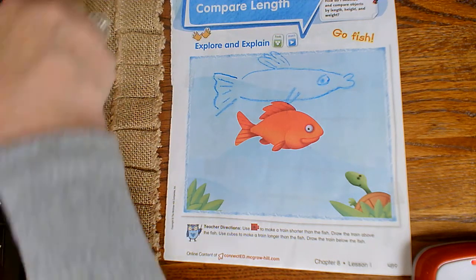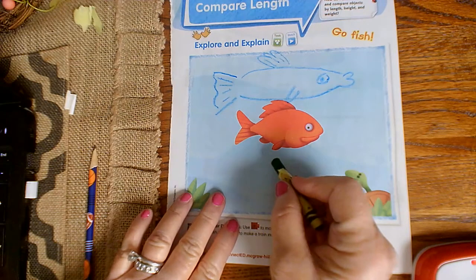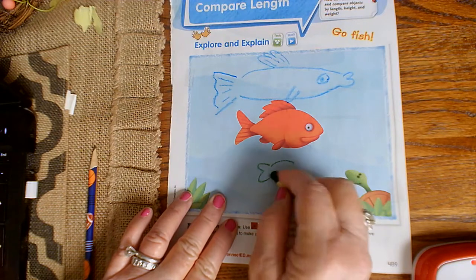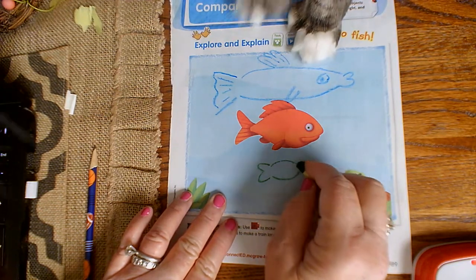Having to peel it a little bit. So this is going to be kind of a small fish because it needs to be shorter.